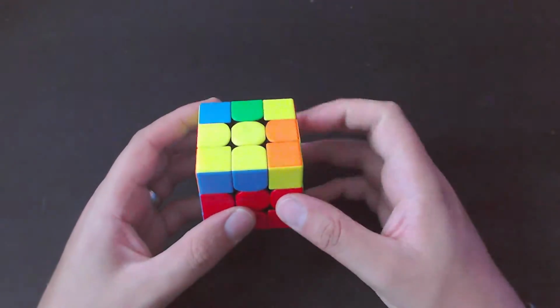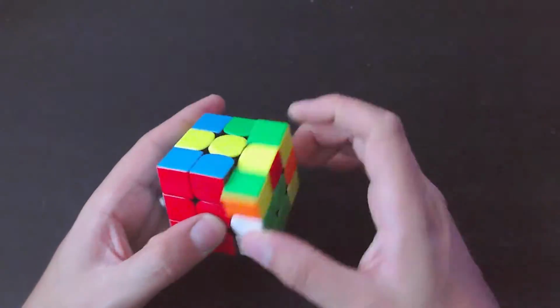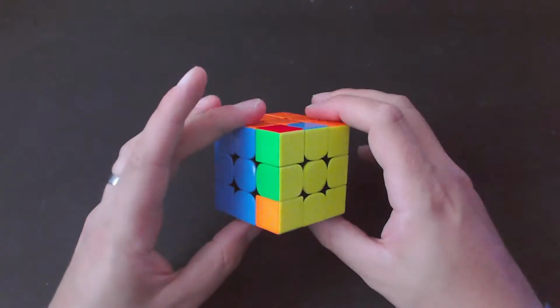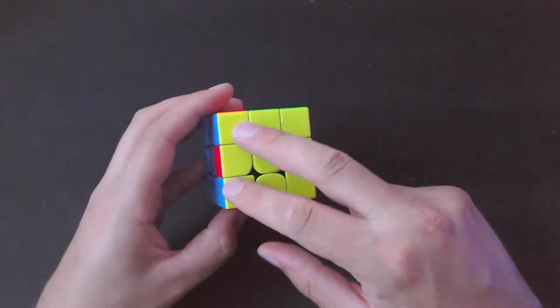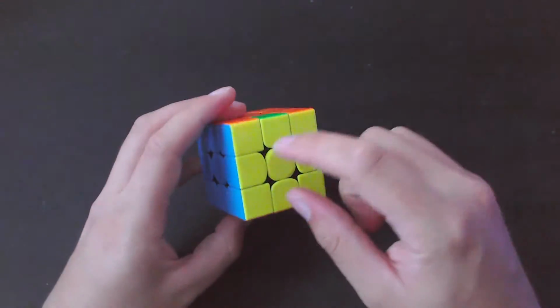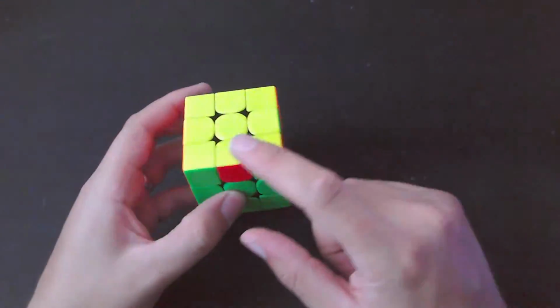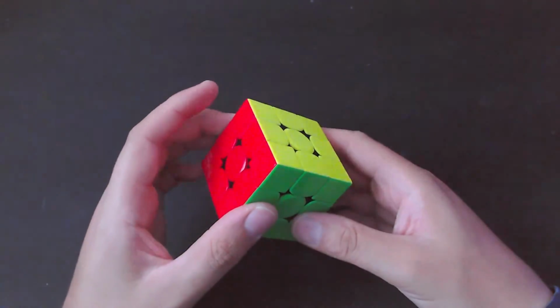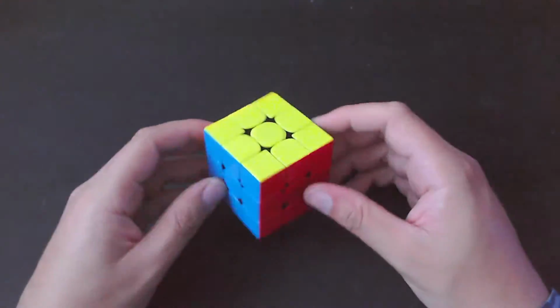We look at this, and we know we need to get a cross, so we do this, we get our cross. We then look at the case, and do that, and then we have headlights over here, so we do the T-perm to get it into this position. And we now need to cycle this one over to here. So we do this.